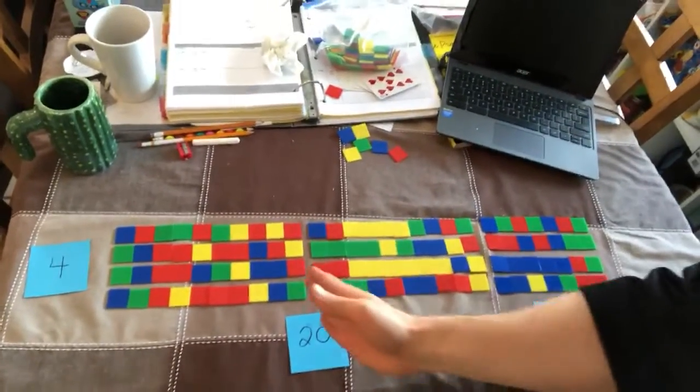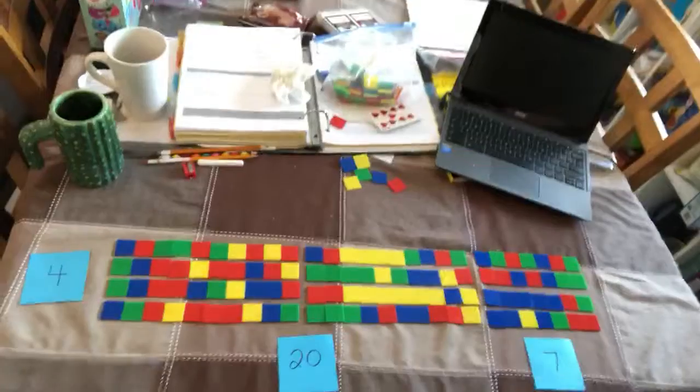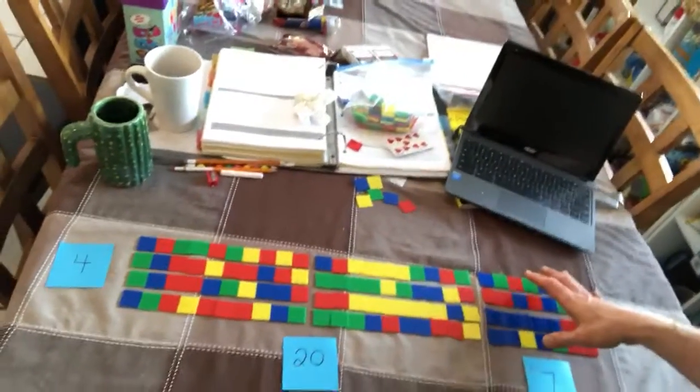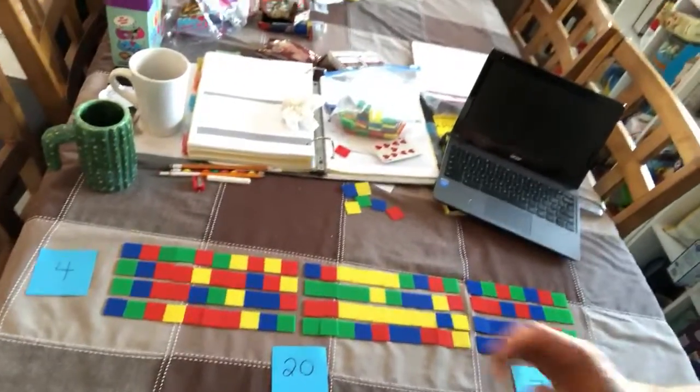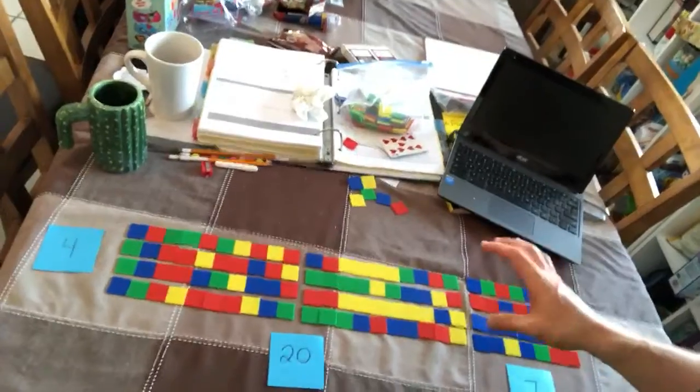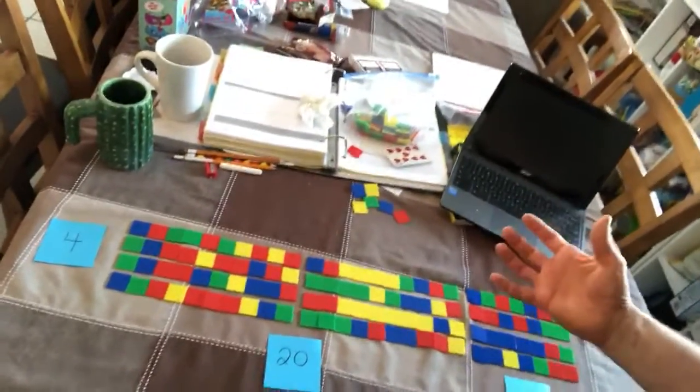I put a little space between each 10 just to make them easier to count: 10, 20, and then 7. I don't expect you to do this, by the way. It's not practical. It takes way too long. So we're going to take a little bit of a shortcut.